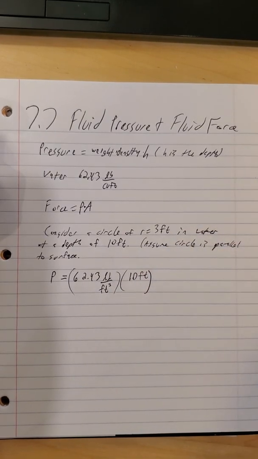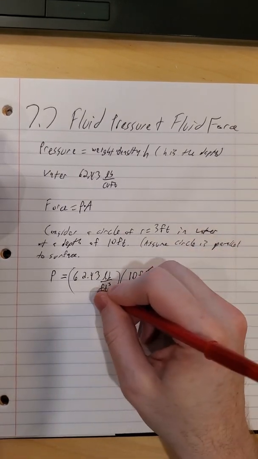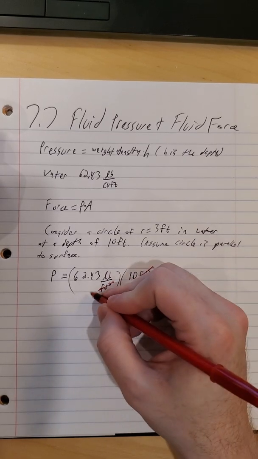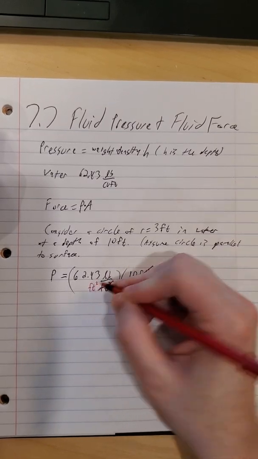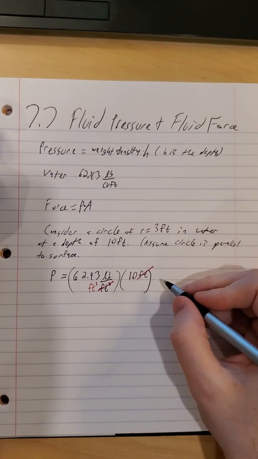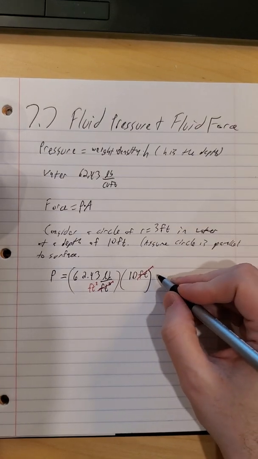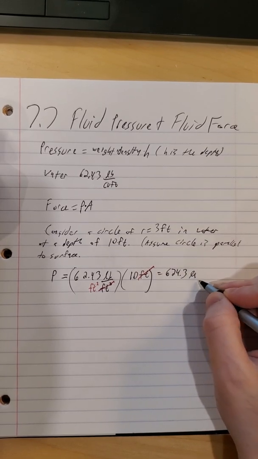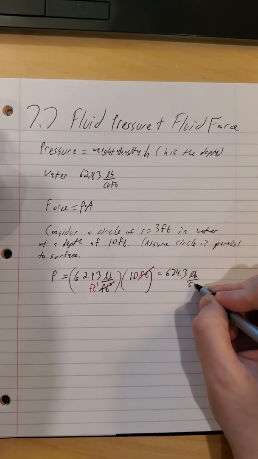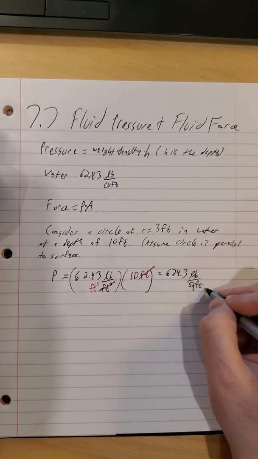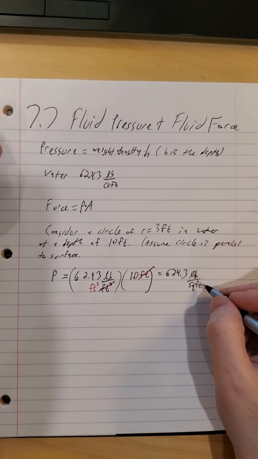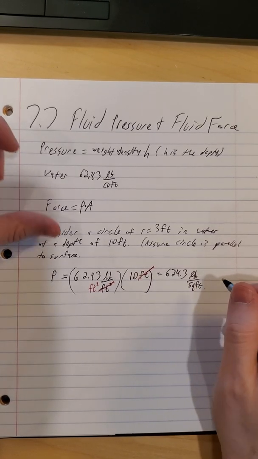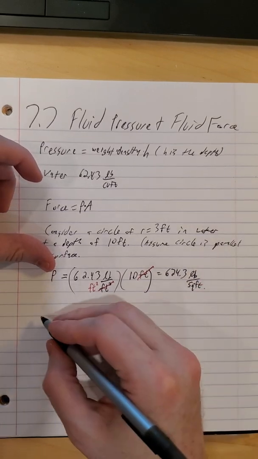So notice that one of the units of feet will cancel top and bottom, and we end up at pounds per square foot. So 624.3 pounds per square foot. So that's the amount of pressure per square foot.